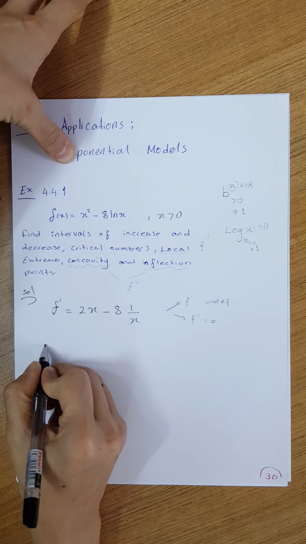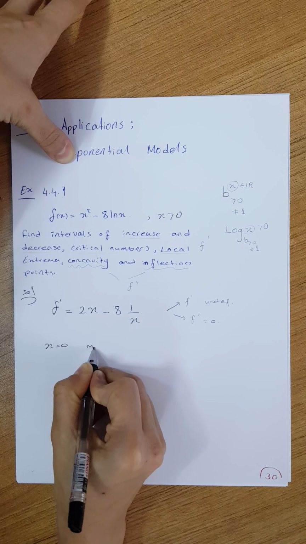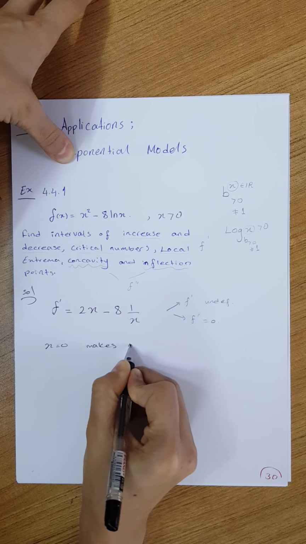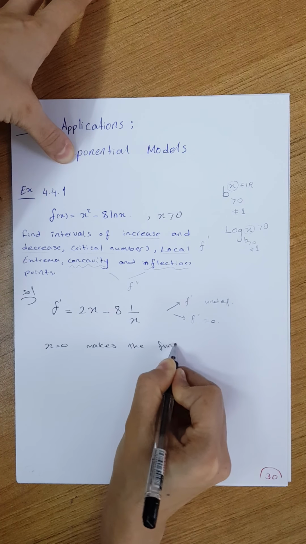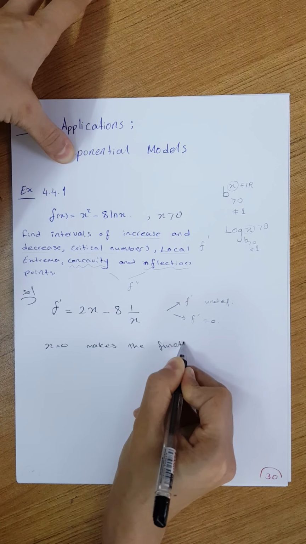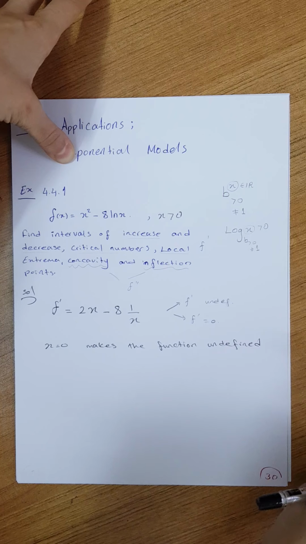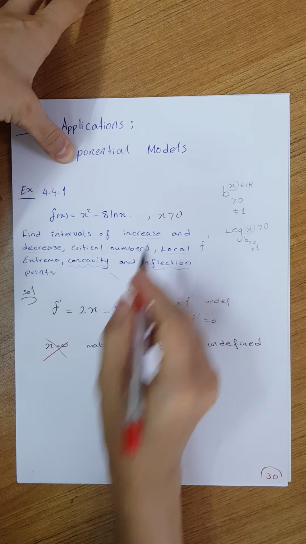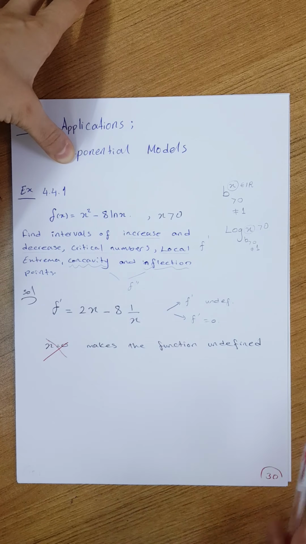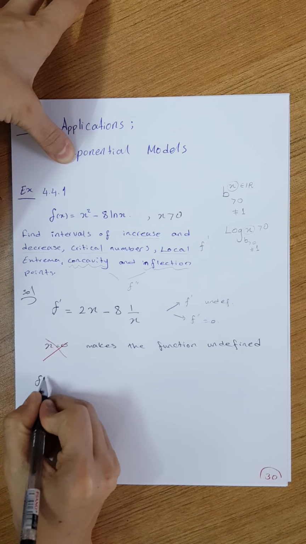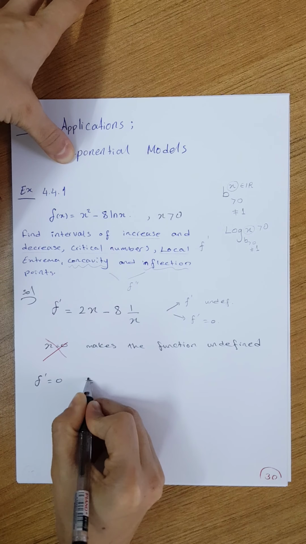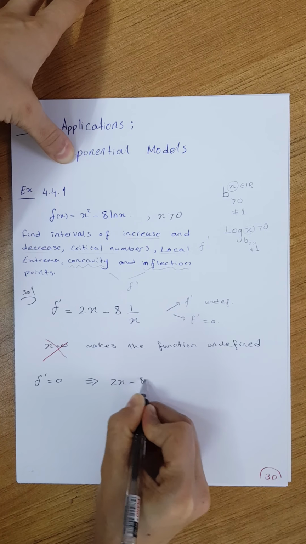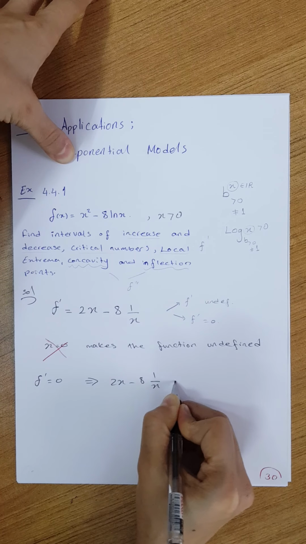So x equal to 0 makes the function undefined, but I'm not considering that 0. Why? Because 0 is not in the domain of the function. I have got the domain is something greater than 0. So I'm searching for those numbers that make the first derivative equal to 0. That means 2x minus 8 times 1 over x equal to 0.